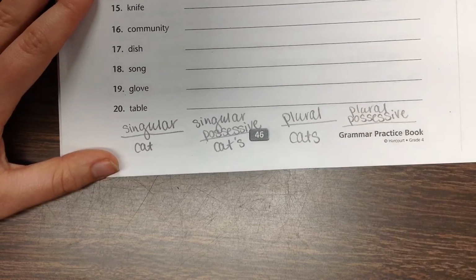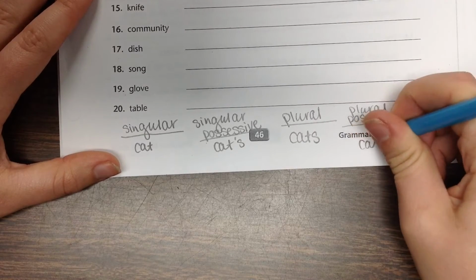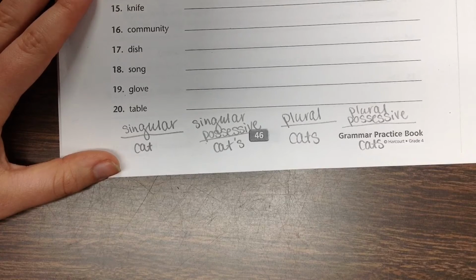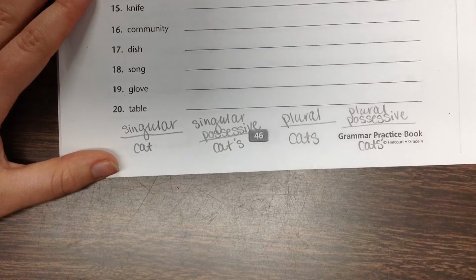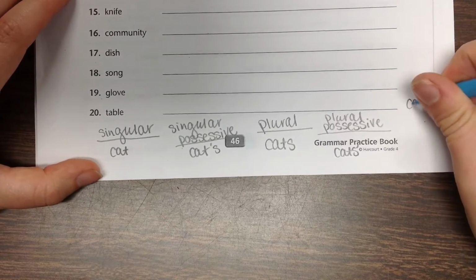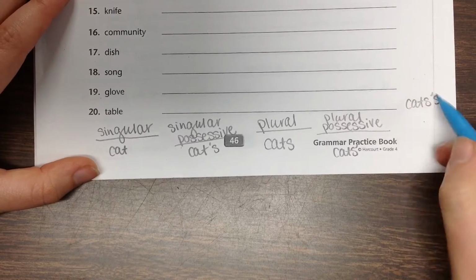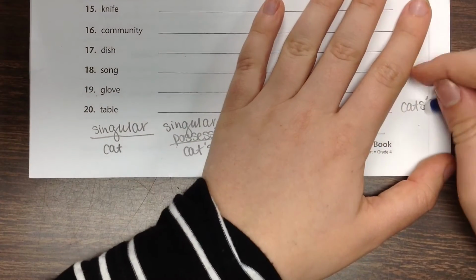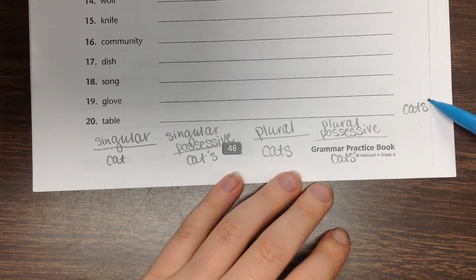So plural possessive, I would take that word cats and I would put an apostrophe on the end. Let me explain why. If I had 5 cats and I was talking about their tails, I wouldn't want to say the 5 cats's tails. That seems kind of silly to have that extra apostrophe S. That's just too many S's. So if our plural possessive ever ends in S, we're just going to put an apostrophe on the end, okay?